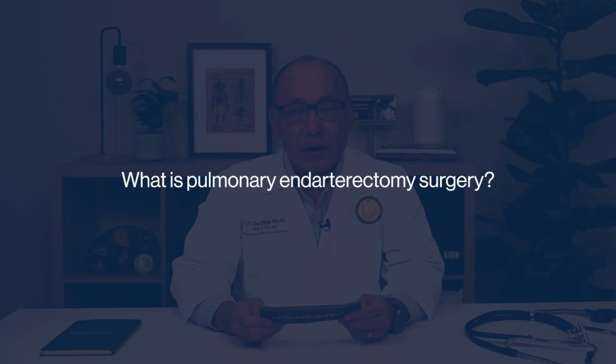What is pulmonary endarterectomy surgery? Pulmonary endarterectomy surgery, or PTE surgery, is a treatment of choice for patients suffering from chronic thromboembolic pulmonary hypertension. It's a highly specialized surgery to remove the chronic scar tissue from prior blood clots in the lungs.